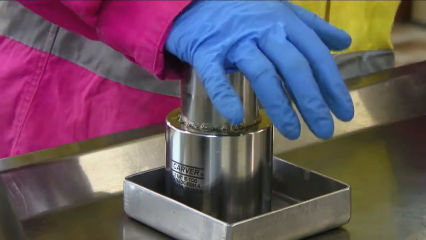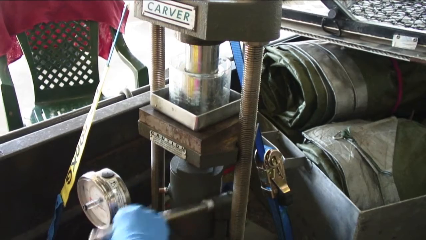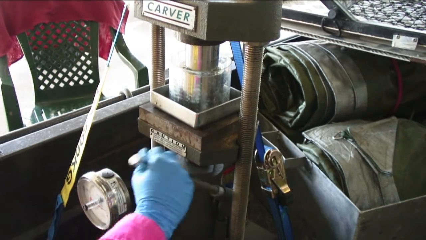This blended mix is then pressed to extract the liquid, which is then filtered and a Brix reading taken to infer sucrose content.